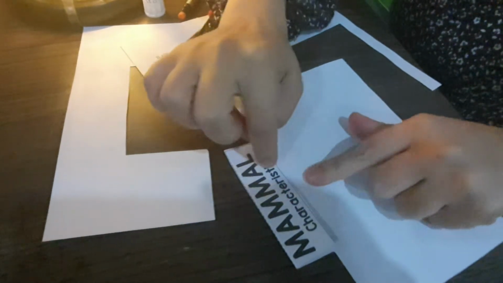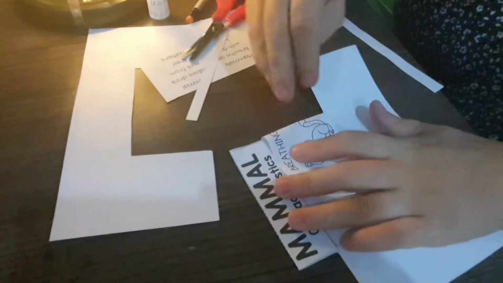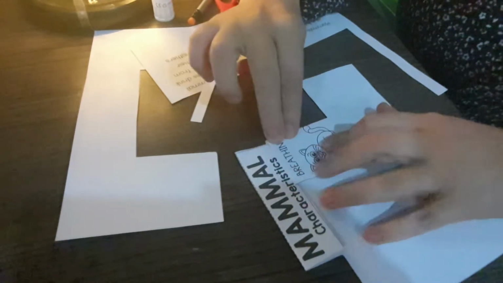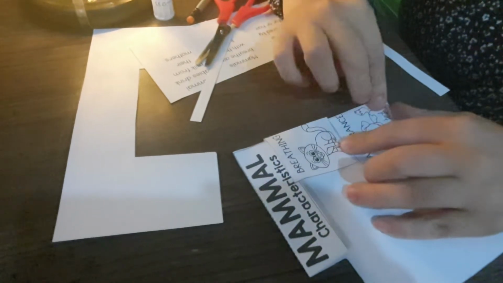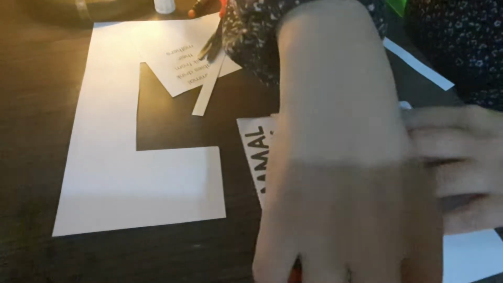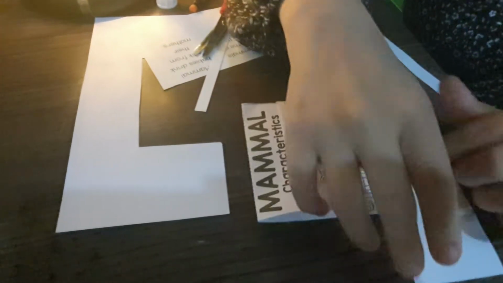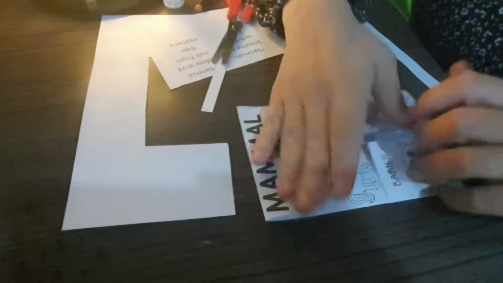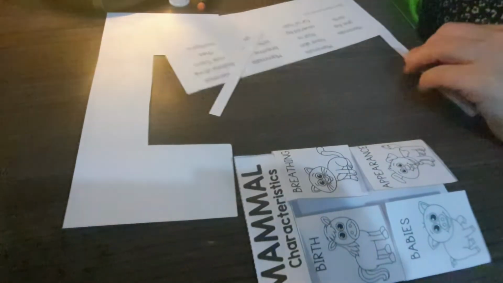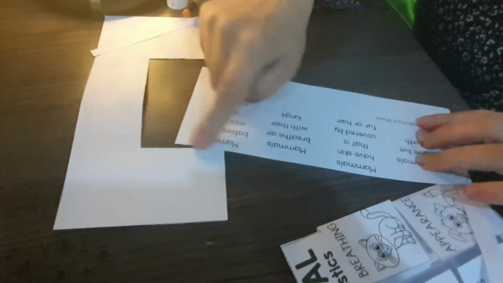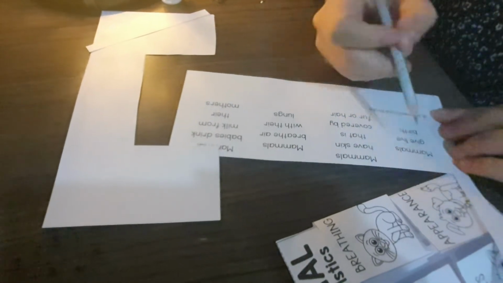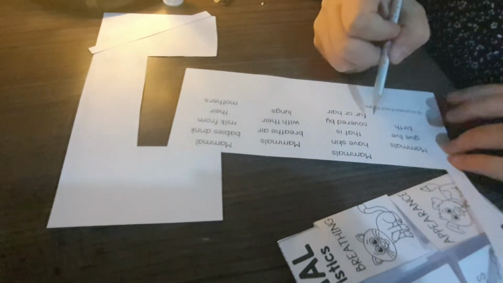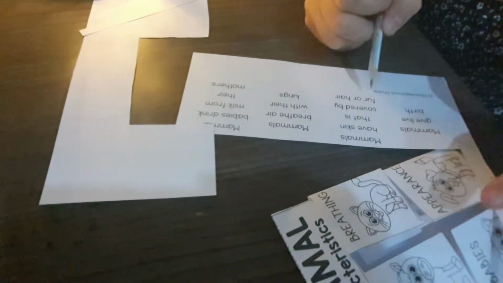It says mammals characteristics. So we know the characteristics about breathing, about the appearance, and also about their birth, and also about their babies. So this is how it looks. After that, we've got information about the birth, the breathing, and the babies. So let's find which information goes under the characteristics.